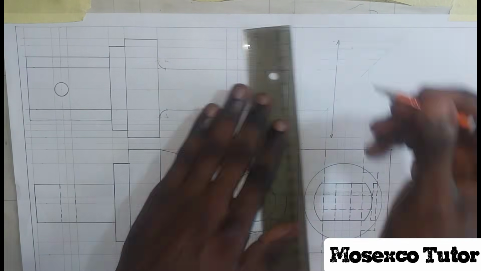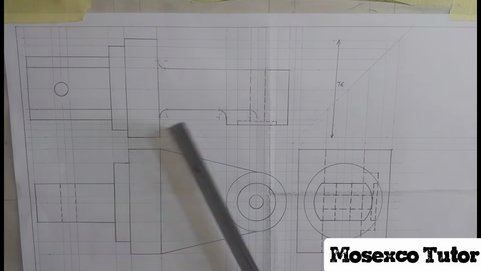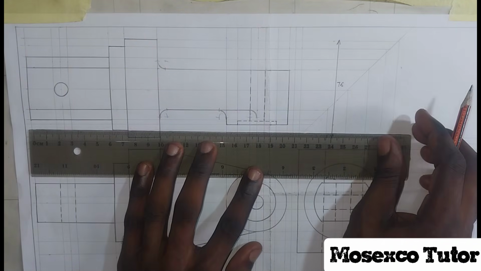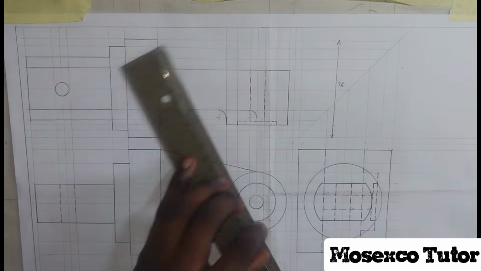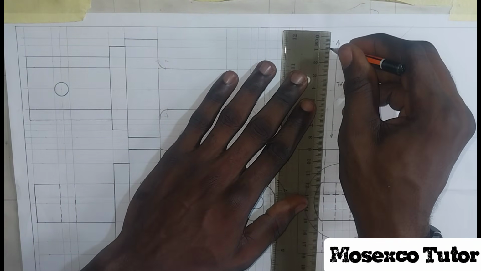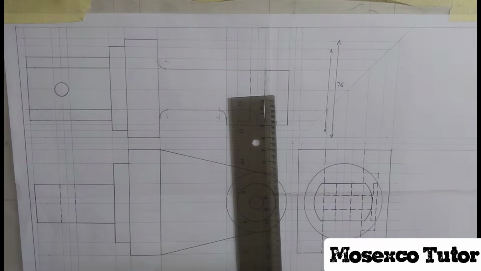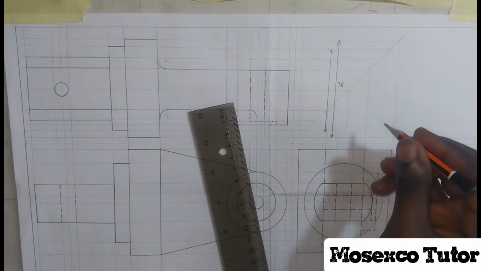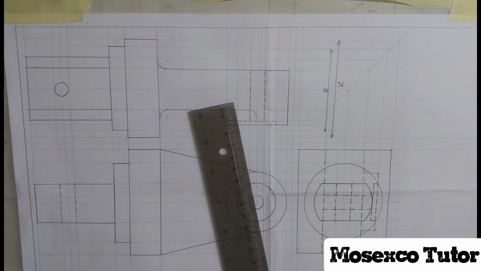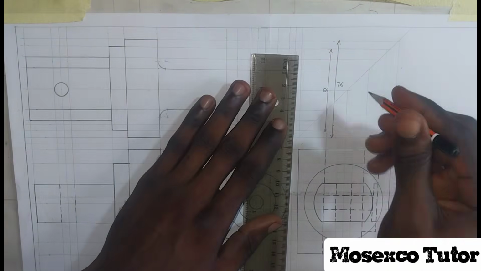So the next part is for me to now add the dimensions that are needed. I'm sure you know that for all constructions, in one way or the other, you must add your dimension, being it an orthographic or isometric. Now for this, I try to put the dimensions one after the other.